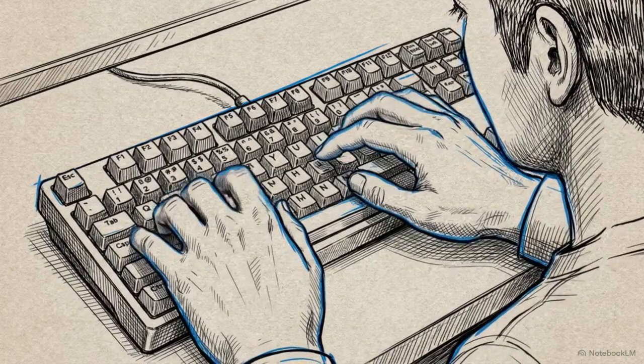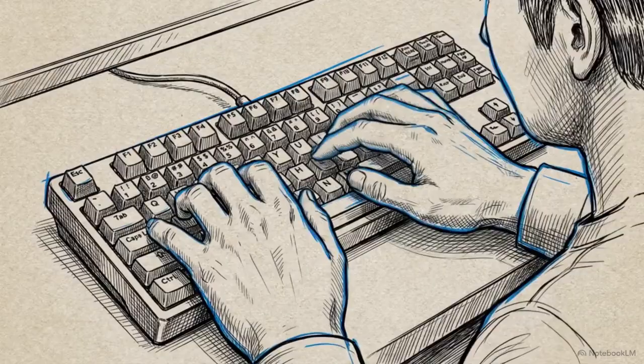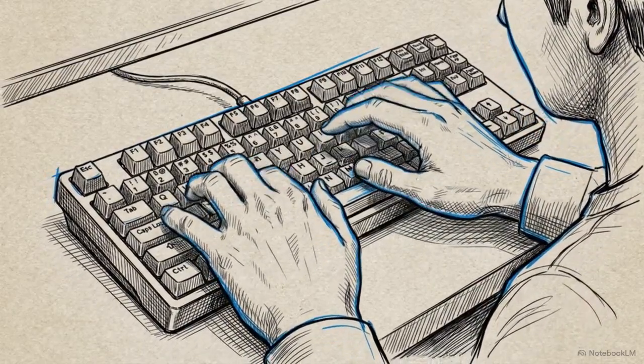The only way to truly internalize network administration skills is through practical, hands-on configuration at the command line.